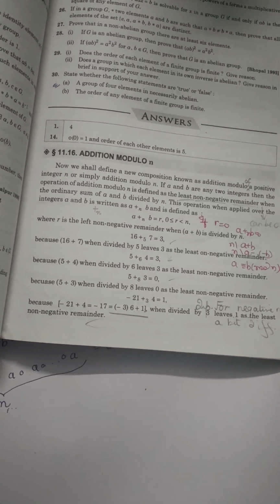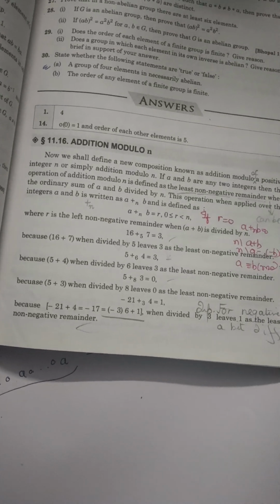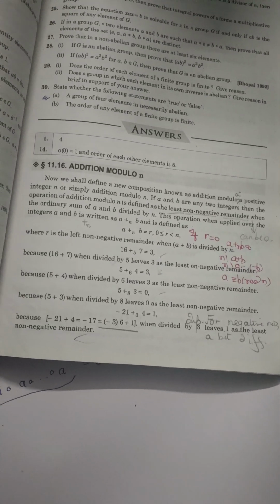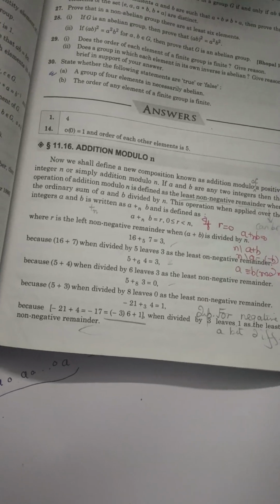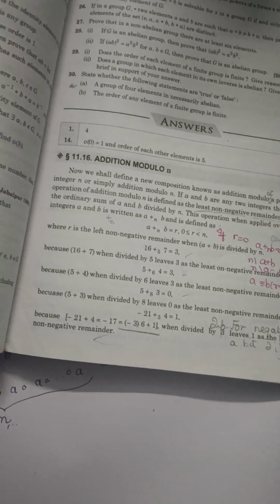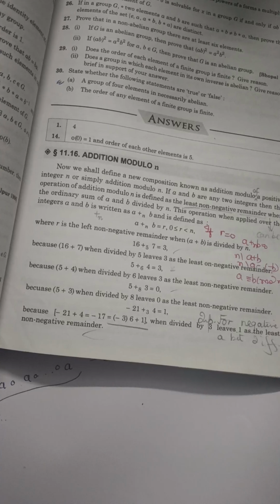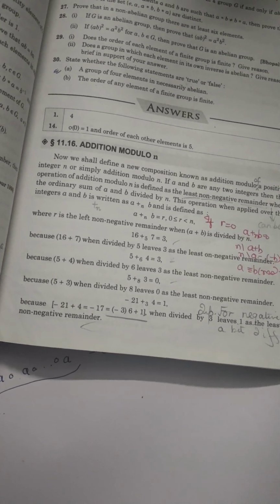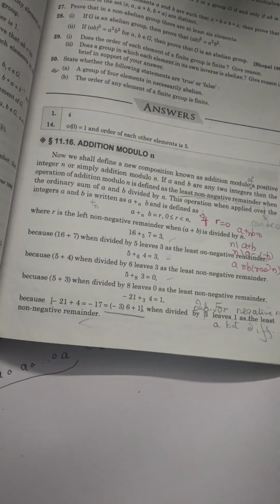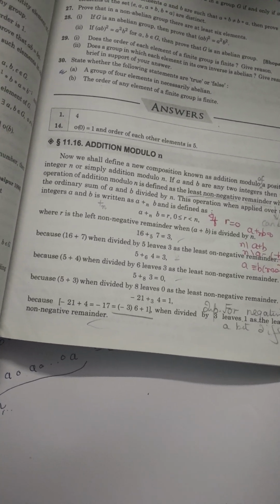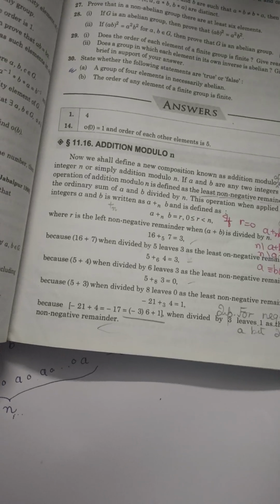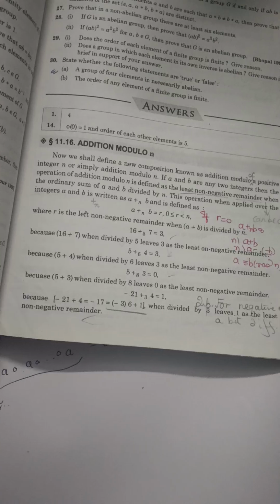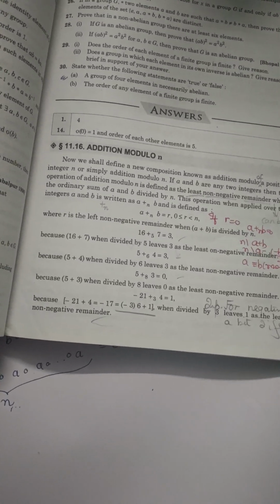Take any two integers, or let us take numbers greater than 7, say 8 and 9. 8 plus 9 is 17. Now if you divide 17 by 7, which was our n, the remainder is 3, because 7 twos are 14 plus 3 is 17. Now this 3 is an element of our group.